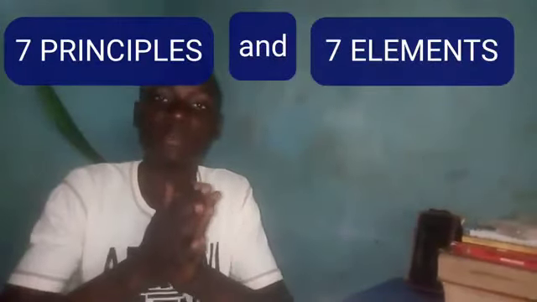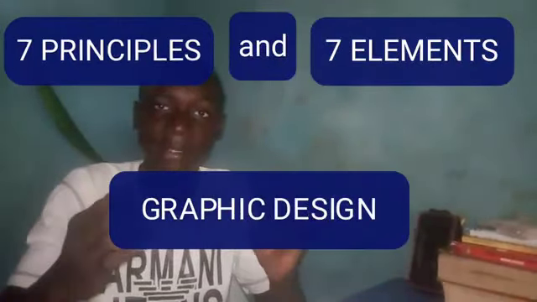For a graphic designer, you must understand and know the usage of the elements of design and the principles of design, because knowing this helps you to build your design skills. So the combination of the 7 principles of design and the 7 elements of design brings about what is called graphic design. So you must understand the tools so that they can help you build your design skill.